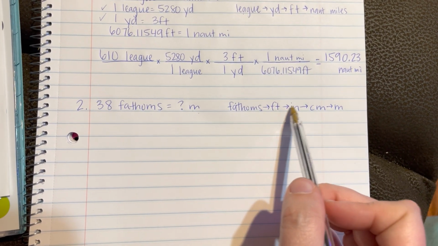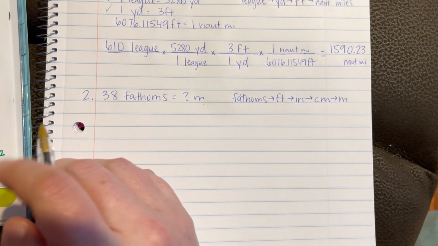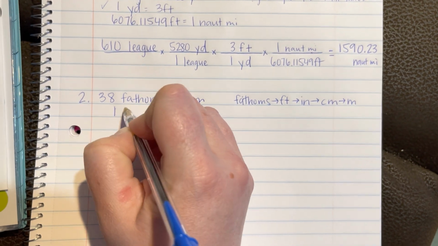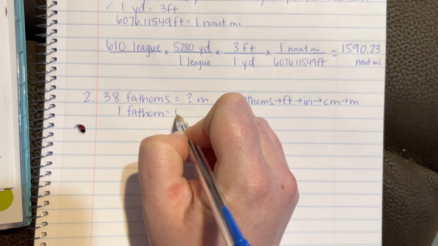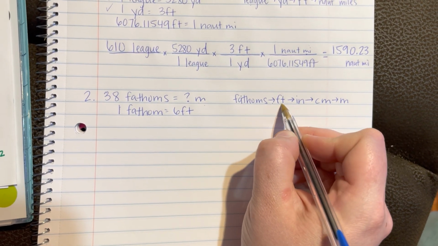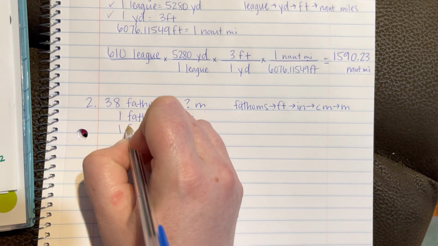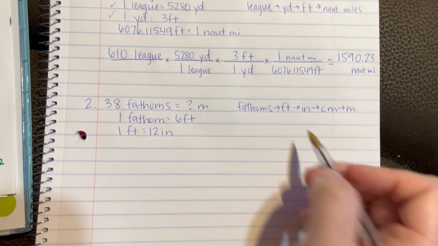Okay, so I'm gonna need 1, 2, 3, 4 equivalent statements for this one. The first one was given to me and it said that 1 fathom was 6 feet. Okay, that's this conversion. The next one is feet to inches. Okay, I know that 1 foot is 12 inches. Write that one down.